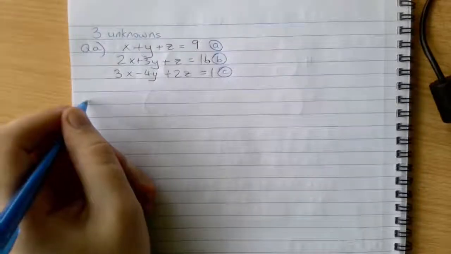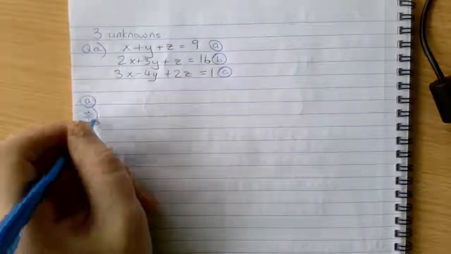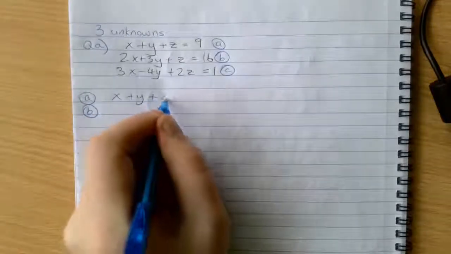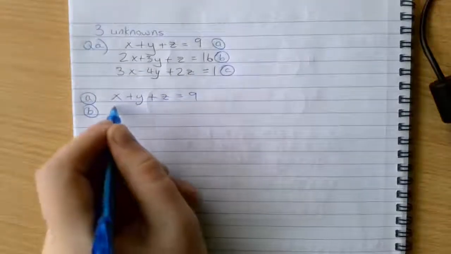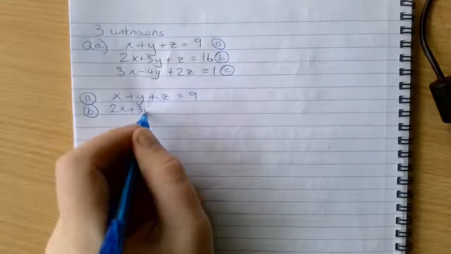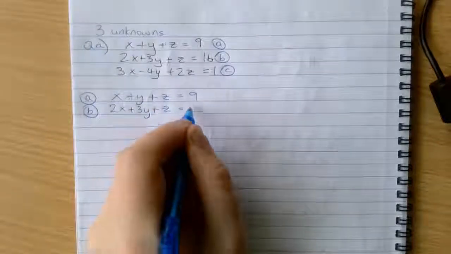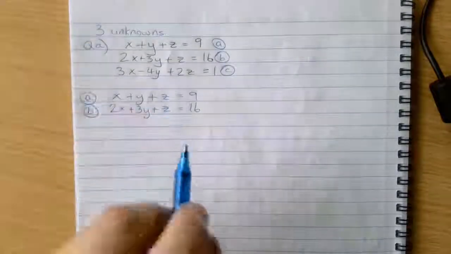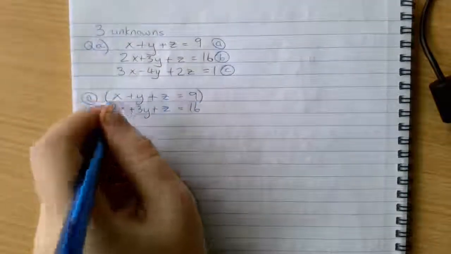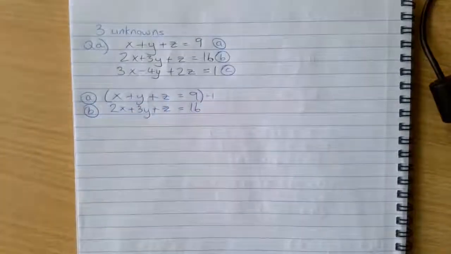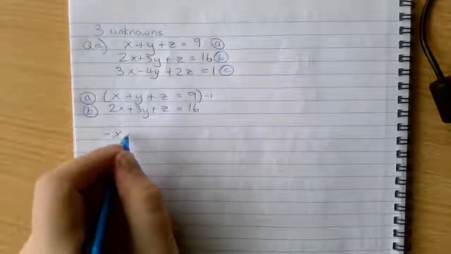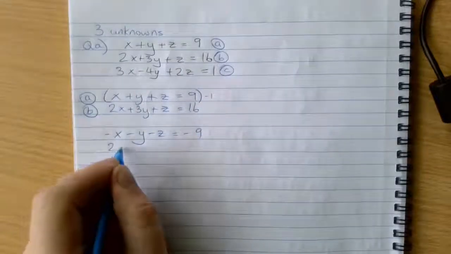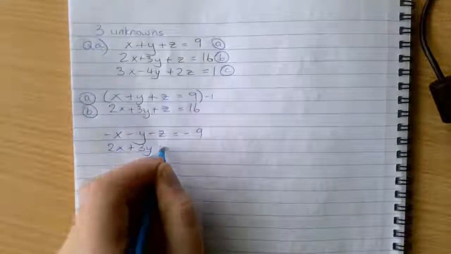So first of all over here we're going to put A and B together. And so we've got x plus y plus z is equal to 9, and the second one we've got 2x plus 3y plus z is equal to 16. What we're looking to do here is cancel the z's. The easiest way to do that is if I multiply the top line by minus 1. So I'm going to multiply the top line by minus 1. And the second line stays the same as it is.